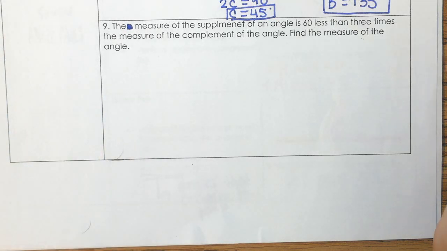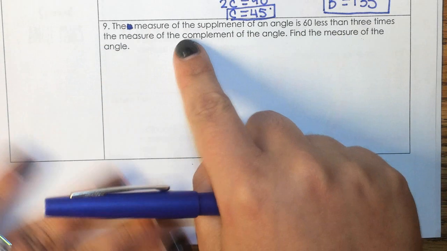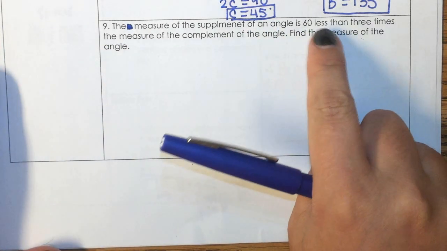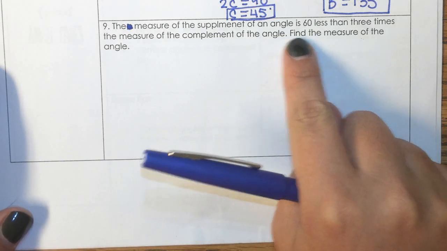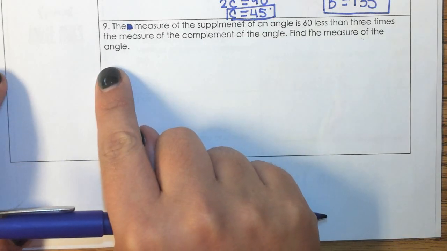Right, here we go for question number 9. The measure of the supplement of an angle is 60 less than 3 times the measure of the complement of an angle. So we need to find the measure of the angle.